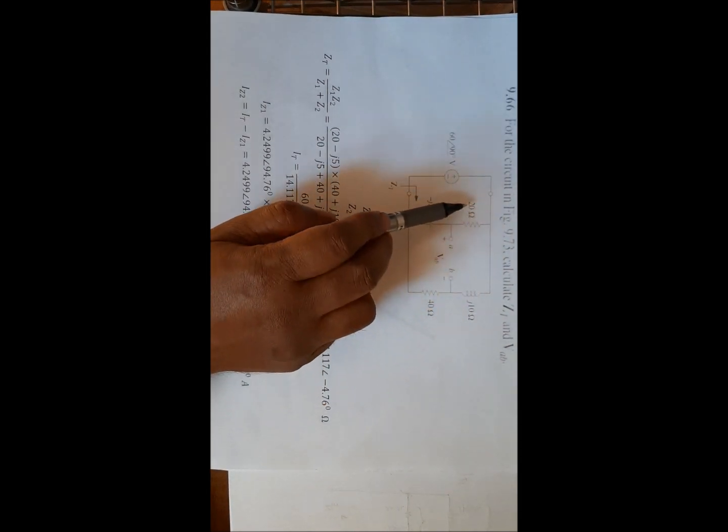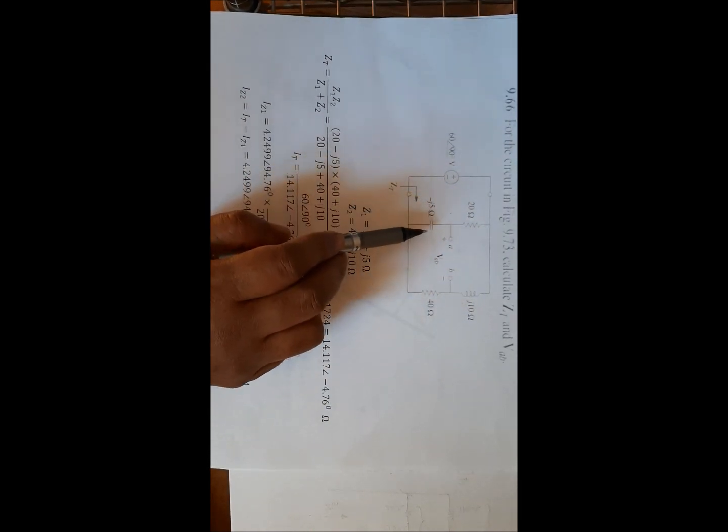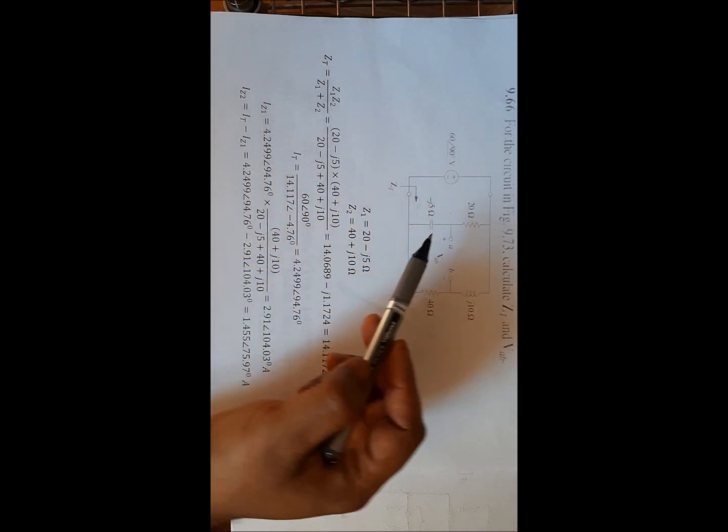Sometimes students make a mistake. They think that 20 is in parallel with j10 and minus j5 is parallel with 40, but that's not true.